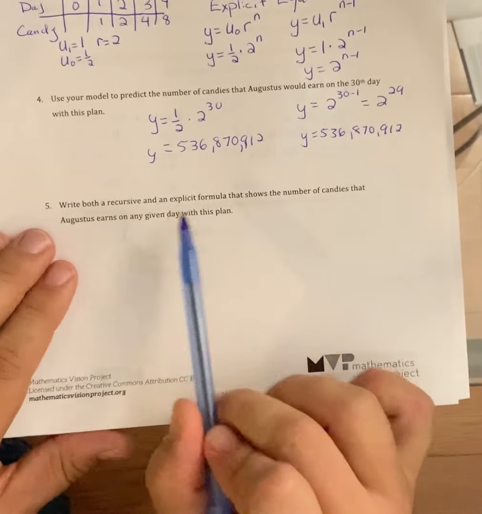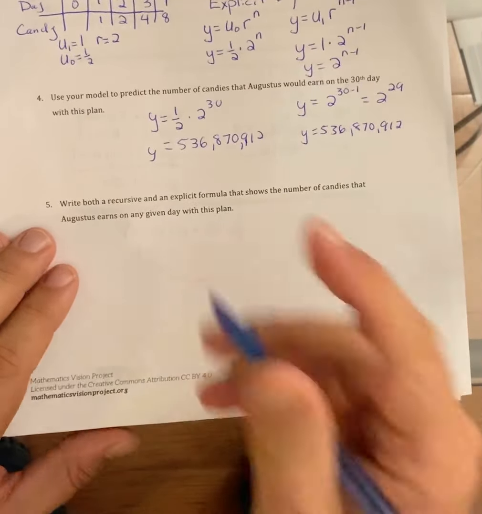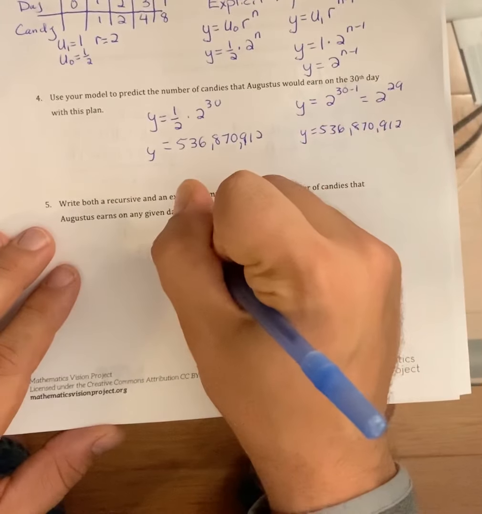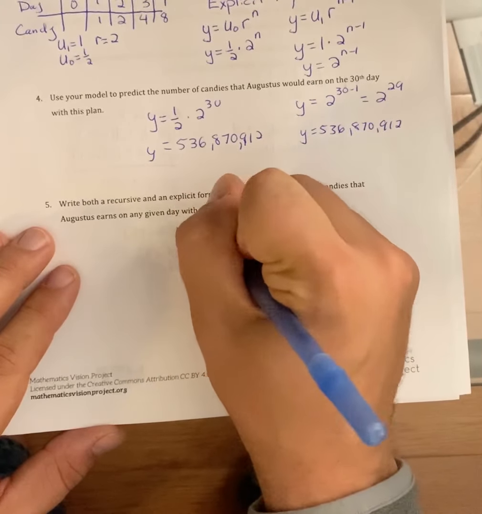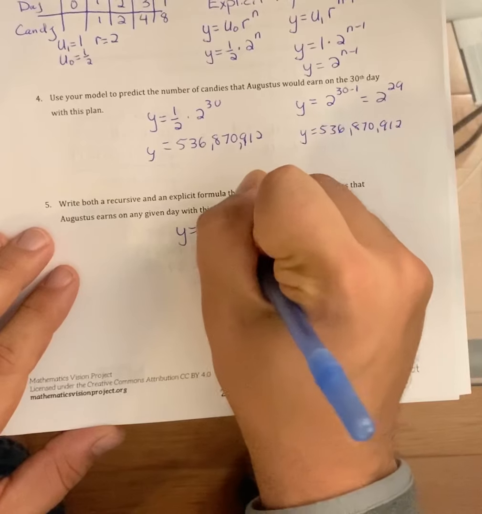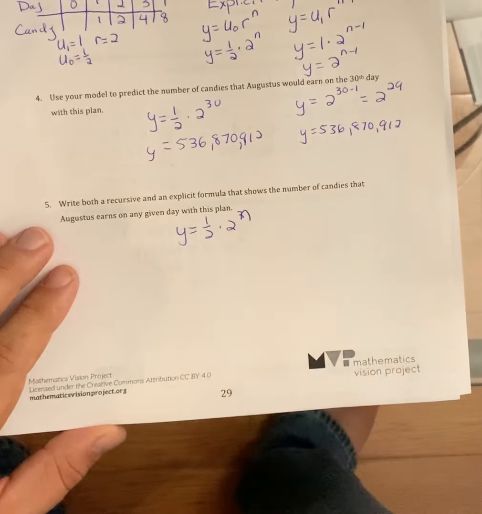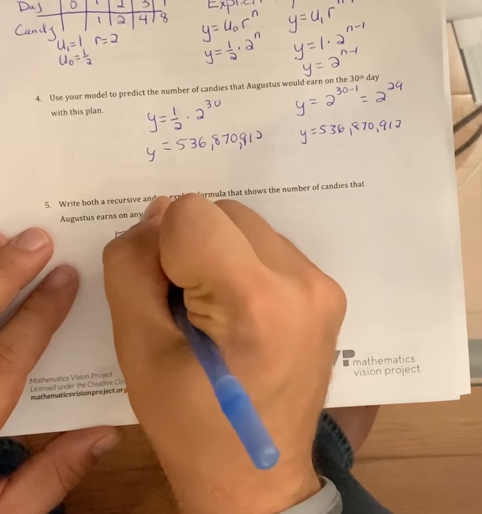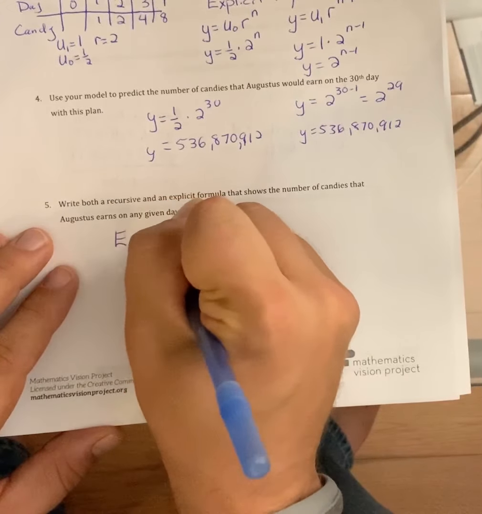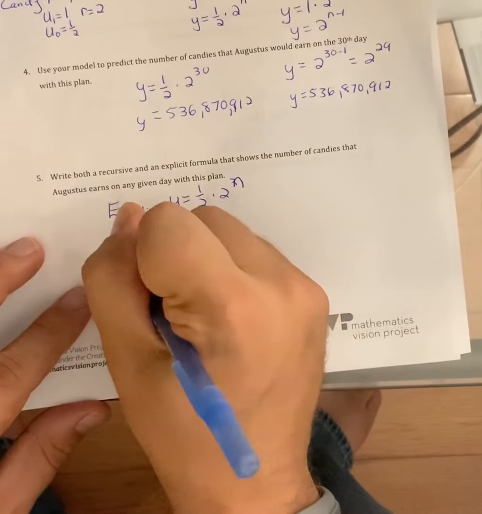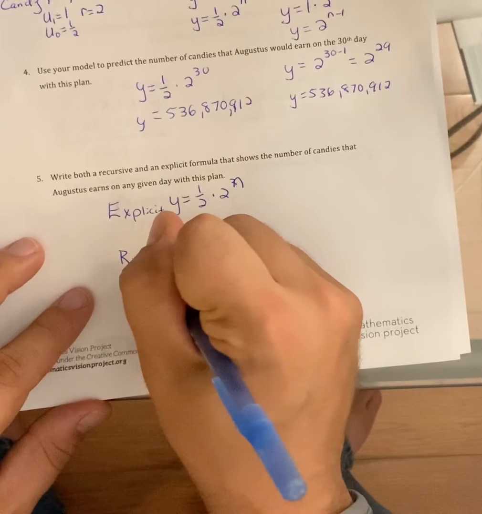So now write both a recursive and explicit formula. Our explicit is just y equals 1/2 times 2 to the n. And then remember our recursive, I will write down the general form.